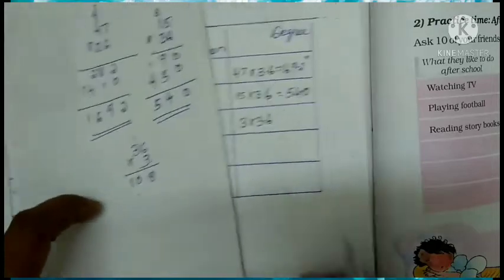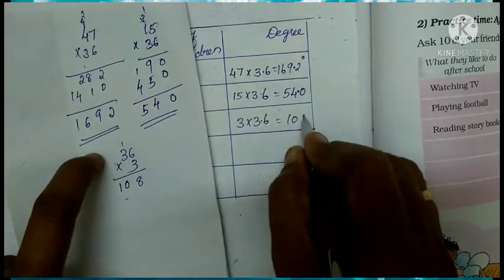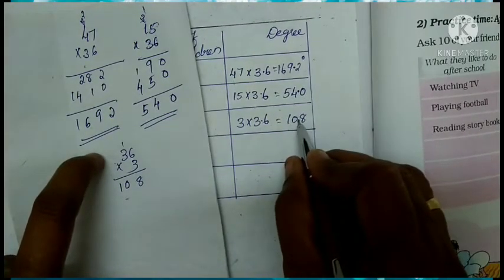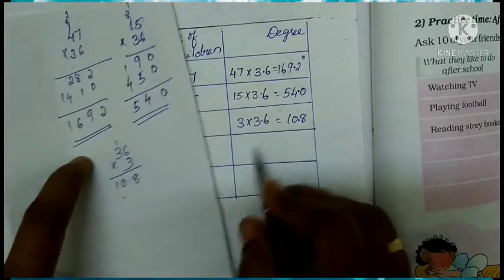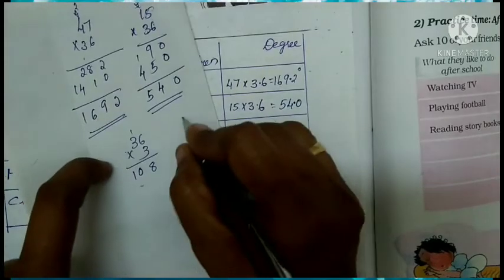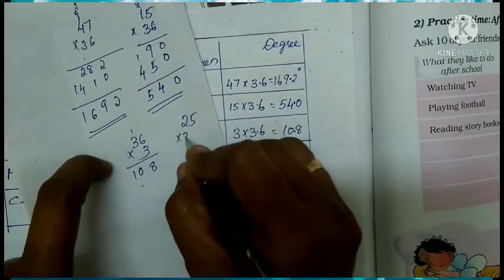So here 108. But one place before we put the decimal point. So multiplying with the decimal. And next 25 into 36.